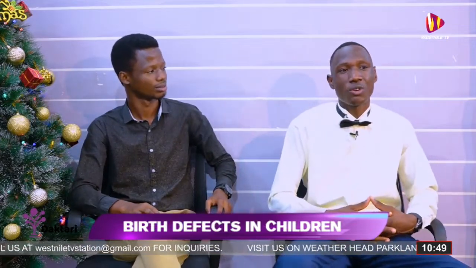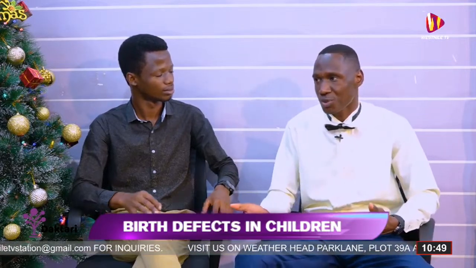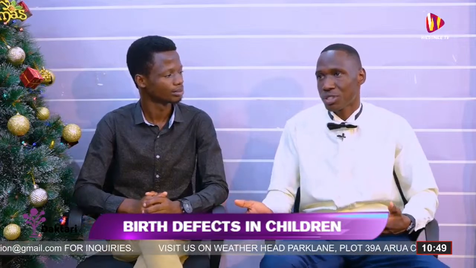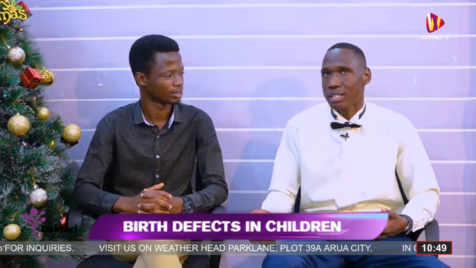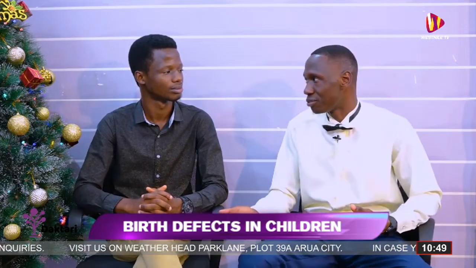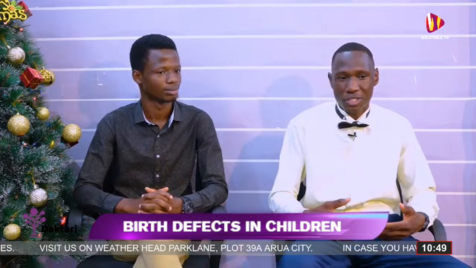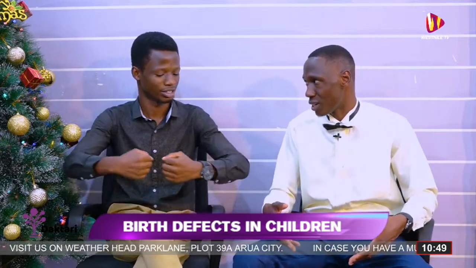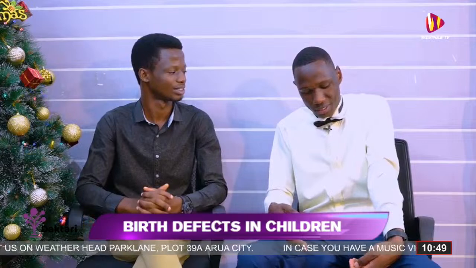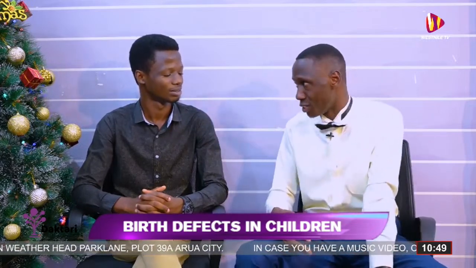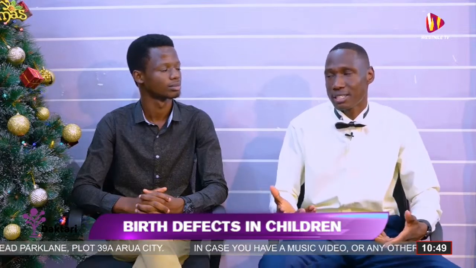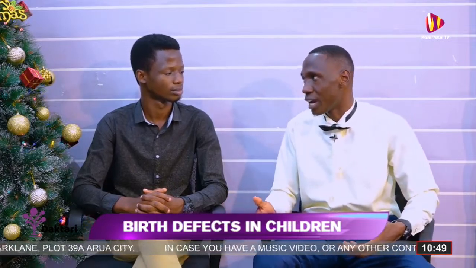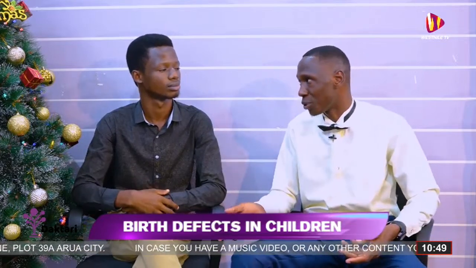Then when we go and review system by system, we might also have conditions where the other most common one involves the skeletal system, what locally we refer to as the club foot. Normally a baby is born with the leg curved inwards. It flexes inwards. The legs are curved inwards. It's also very, very common. And normally this one can be managed surgically. Once we identify it early, it can be corrected.